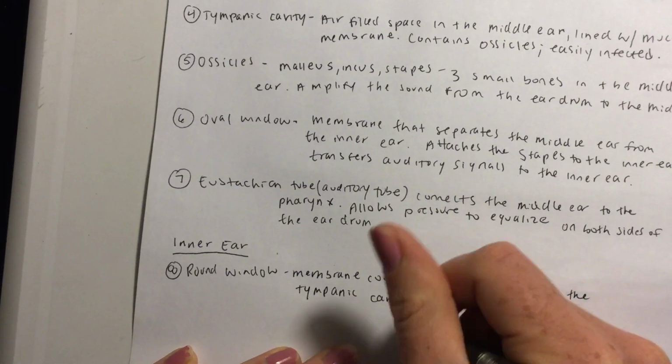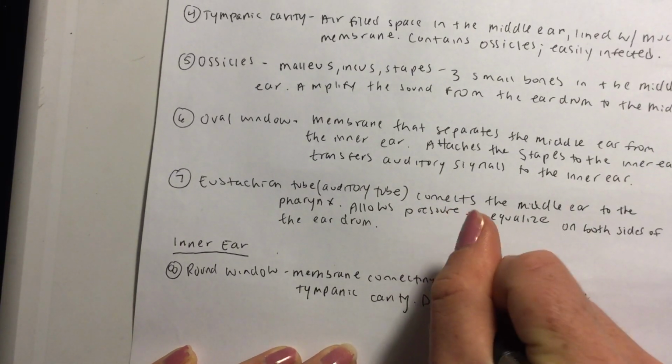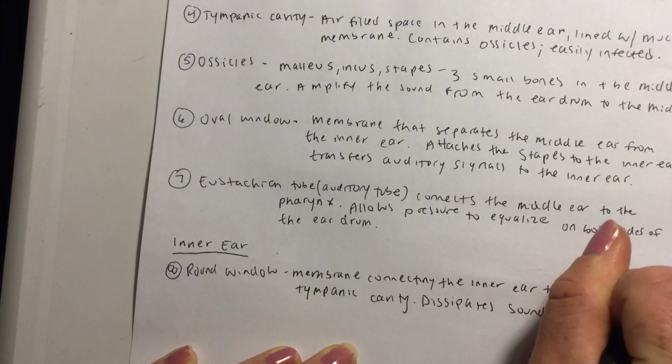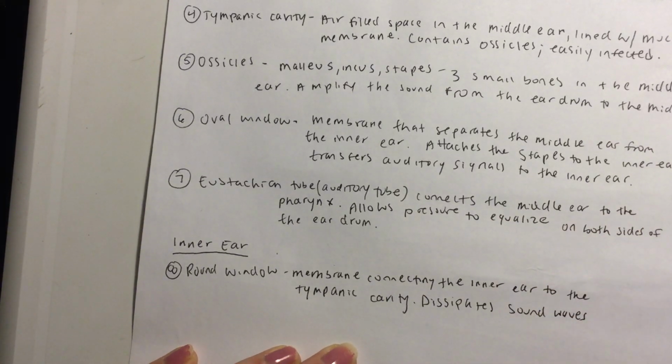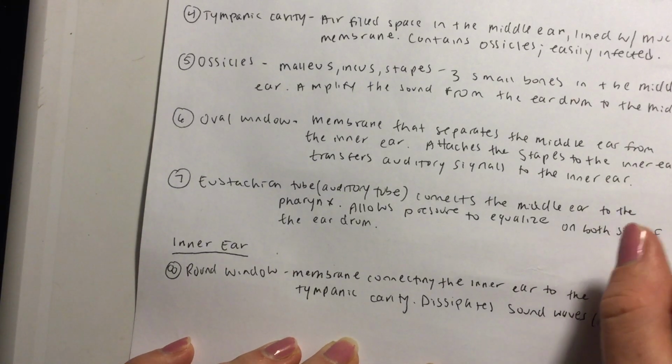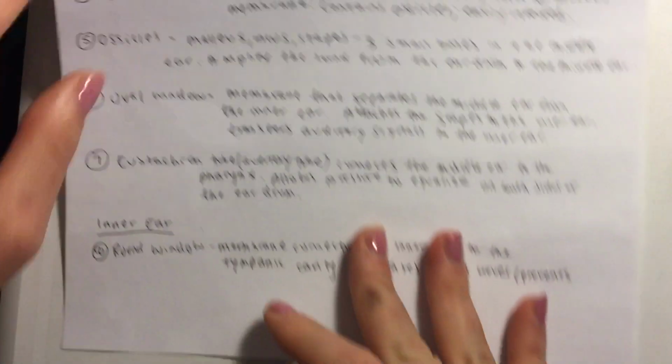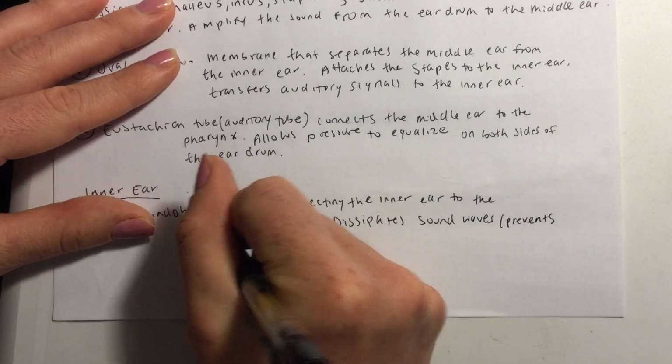It also has this job of dissipating sound waves. And what that means is it sends them off so that it doesn't bounce back out of your ear. You want to capture these sound waves so we can send them to the brain to process. So I'm going to write: it prevents bounce back.